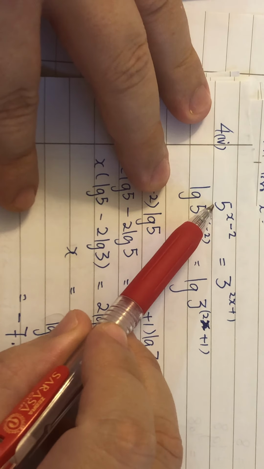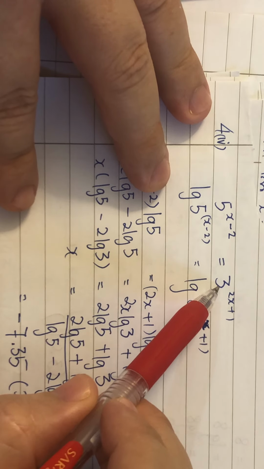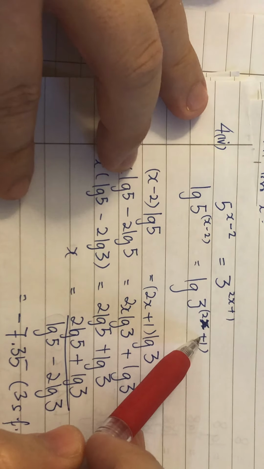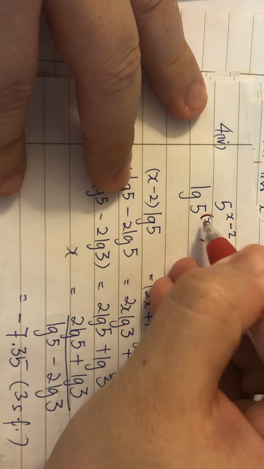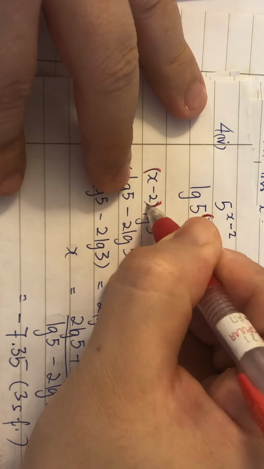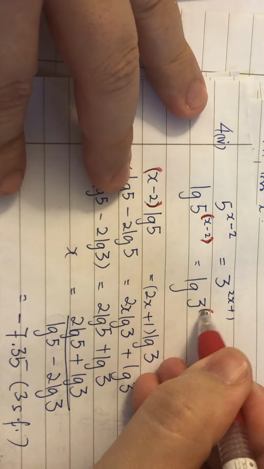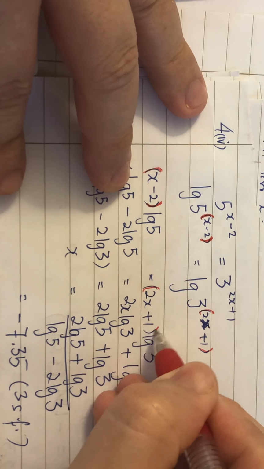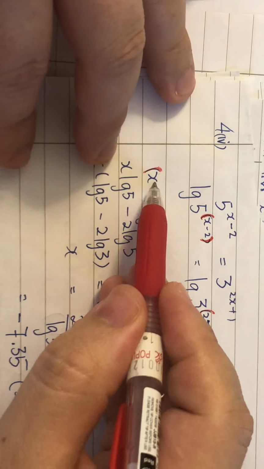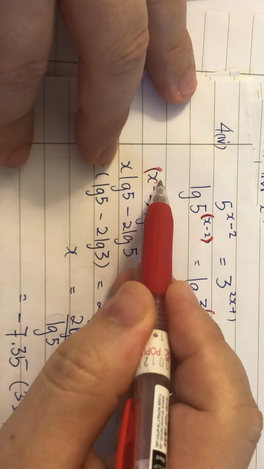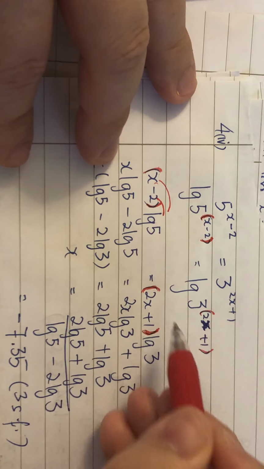Again, you see, base 5, base 3. Cannot make same base, right? Then you log both sides. Log both sides. Then you see, again, put brackets. Very important. Bracket, bracket, bracket. This one also put brackets. Then your expansion that you learn in lower sec, you open up carefully, the so-called rainbow method.